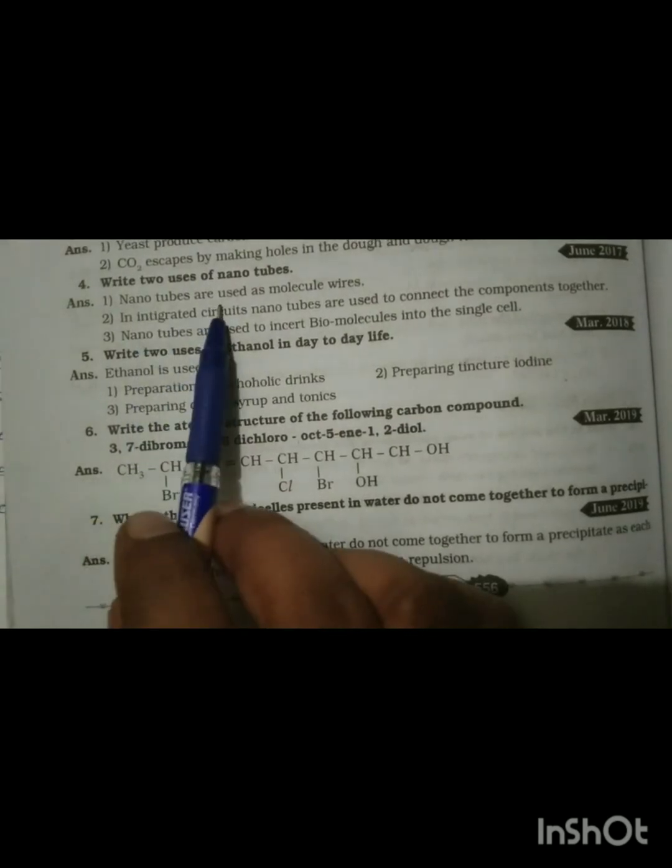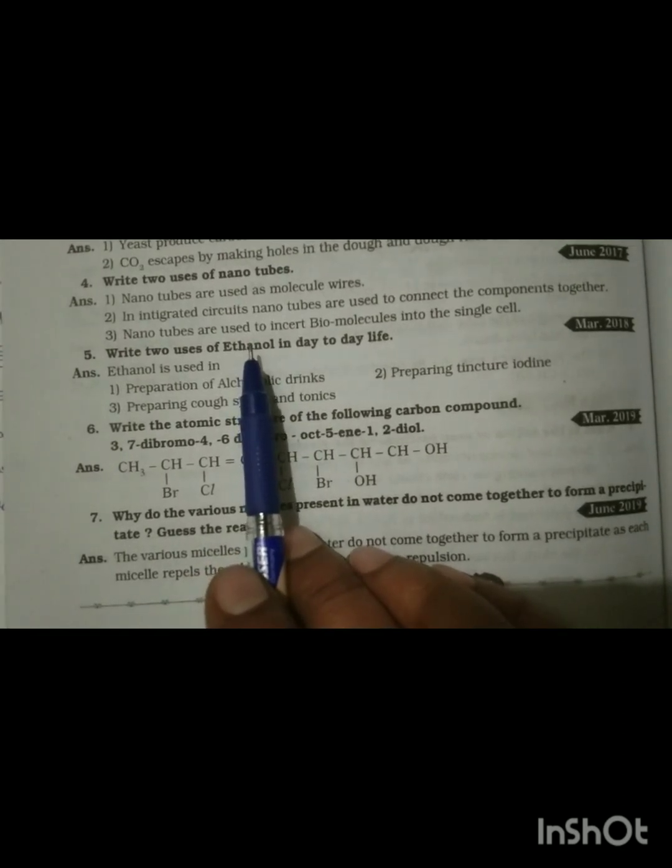Now coming to the first question, mention uses of nanotubes, which is an allotropic form of carbon, in day-to-day life. Children, what are the uses of nanotubes? Nanotubes are used as molecular wires. In integrated circuits, nanotubes are used to connect components together, and nanotubes are used to insert biomolecules into a single cell. So they are the uses of nanotubes.